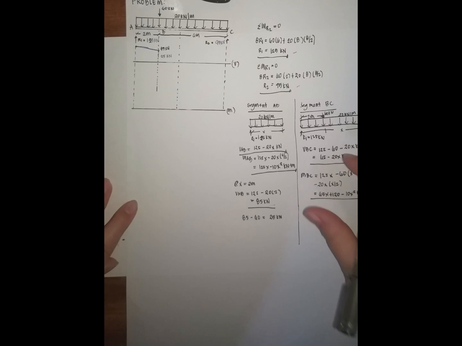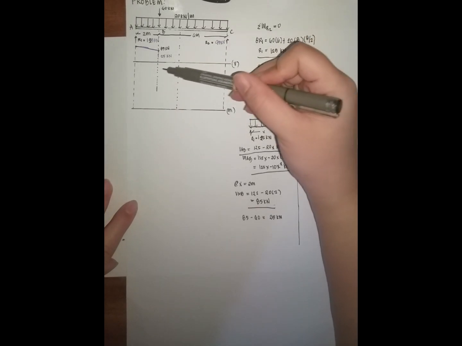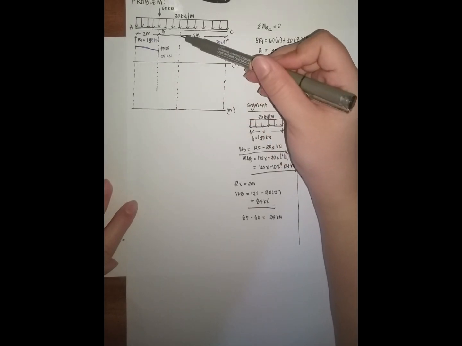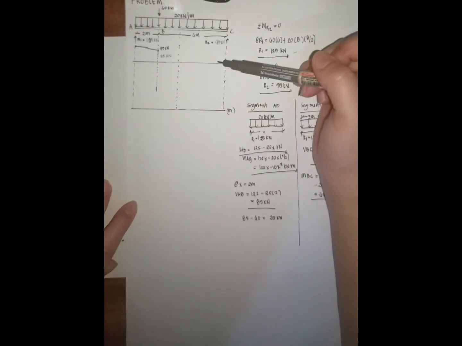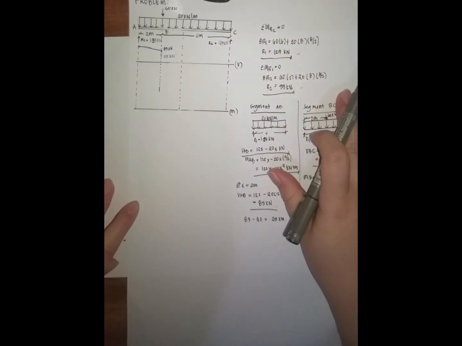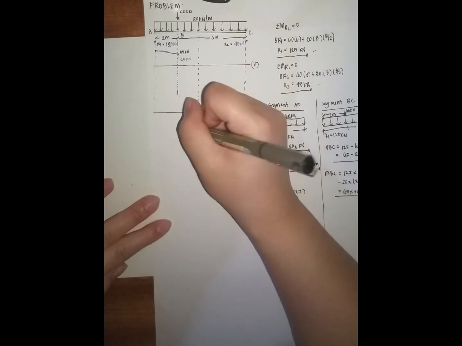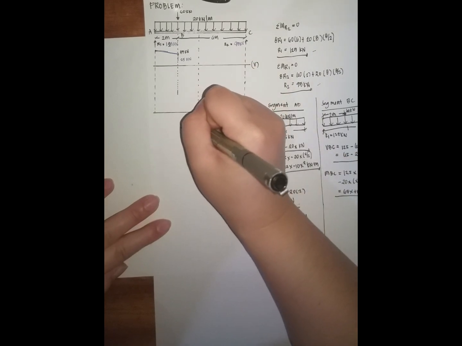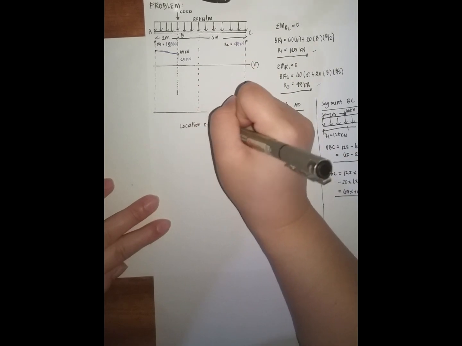To get the value of x here, what's the value of our x in our diagram? So we need to solve for the location of x.